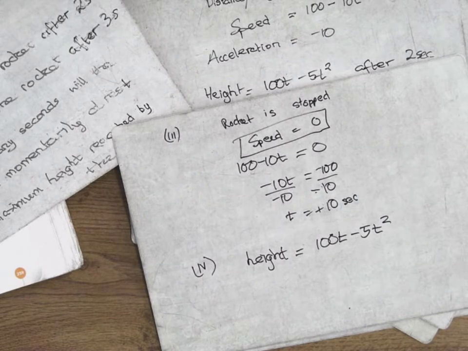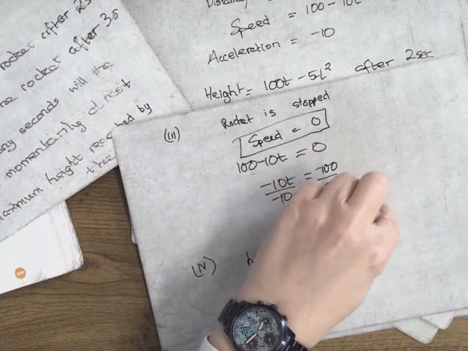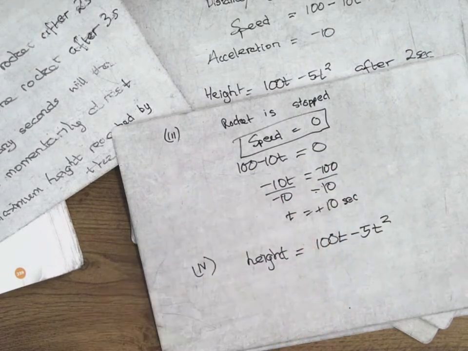So at the point where it stops, that's as high as it goes, isn't it? That's it, it's done. Would you agree? And after how many seconds did it stop? You just figured it out. After 10 seconds it stopped, isn't it? So when it stopped, it's gone as high as it's going to go, because it's going to come back down then.